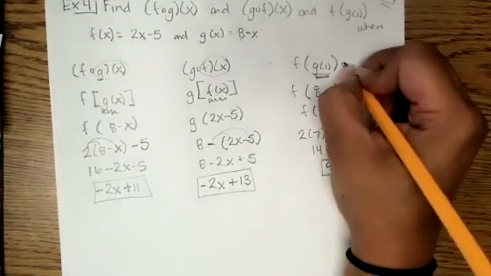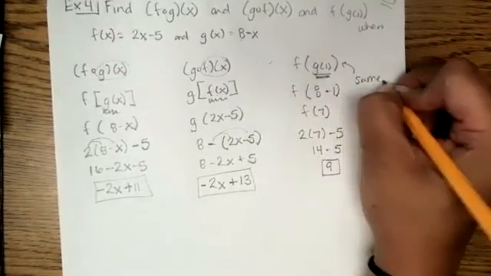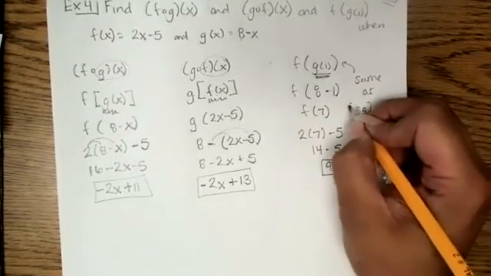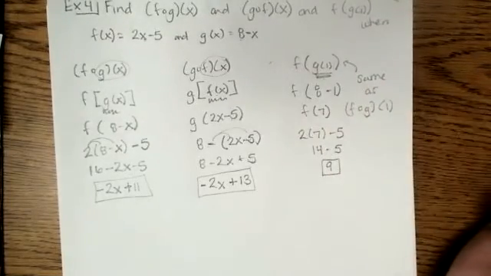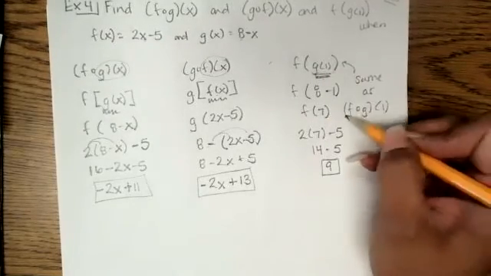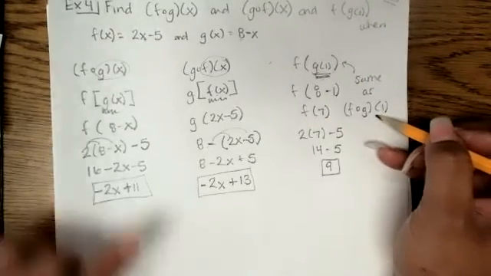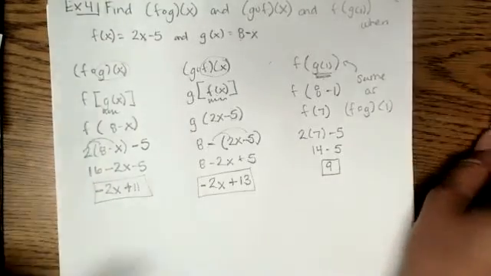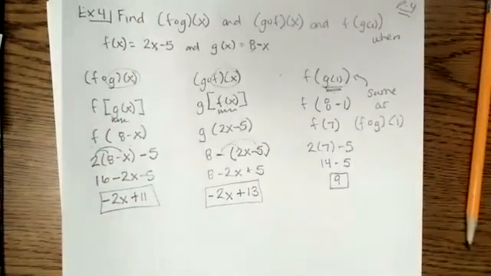And just know that right here, this is the same as f on the outside, f of g of 1. Because see how the g right there, that's g of 1, and the f is on the outside. So I could have also plugged it into here, taking into account that I didn't make any mistakes. And that concludes our notes.